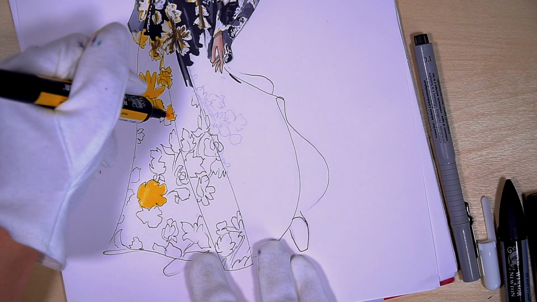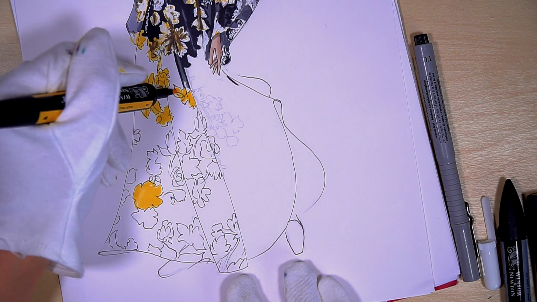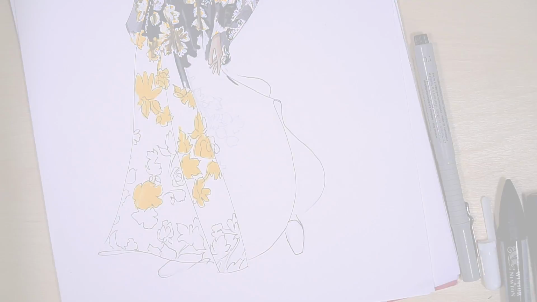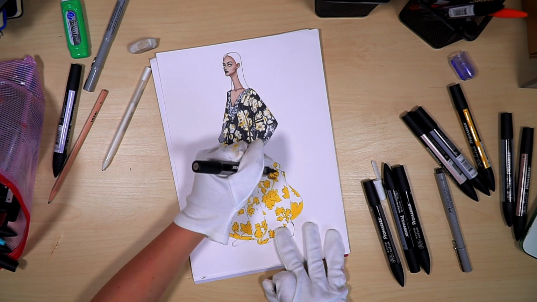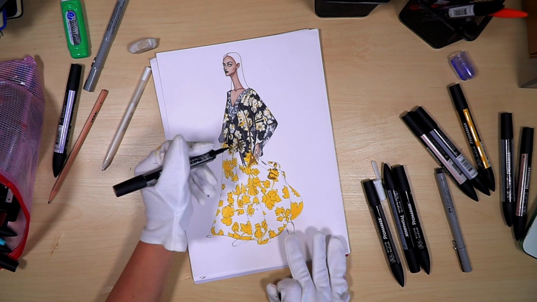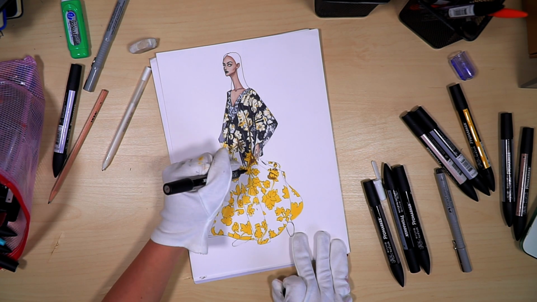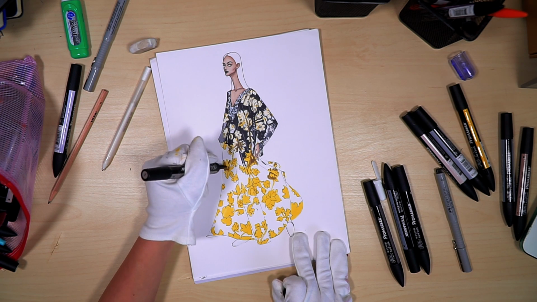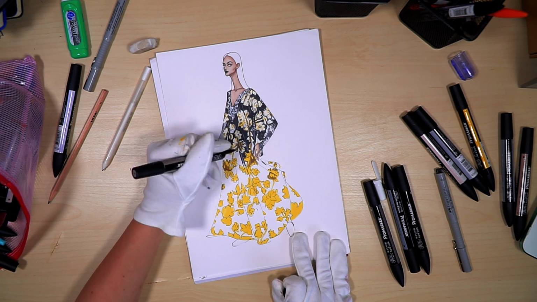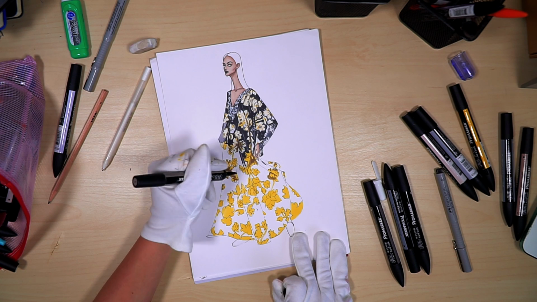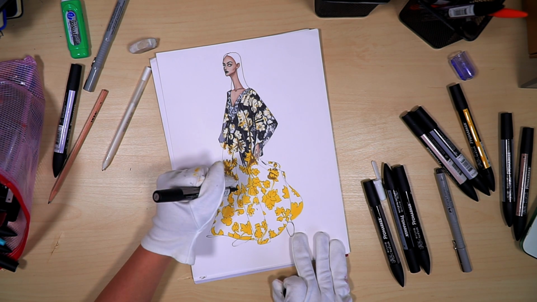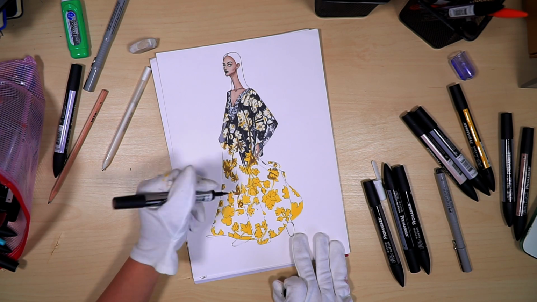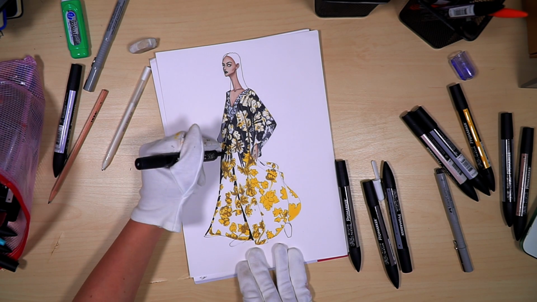Next step, I'm using tulip yellow again, covering everything. And then with a warm gray 3, adding some shadows on those flowers. Now it's time for a black marker.